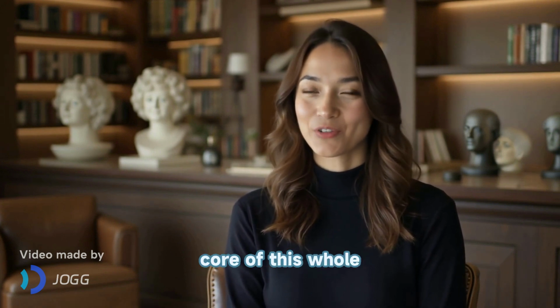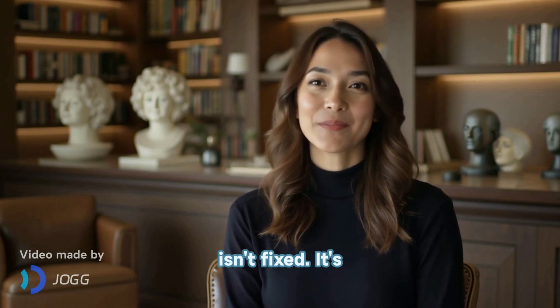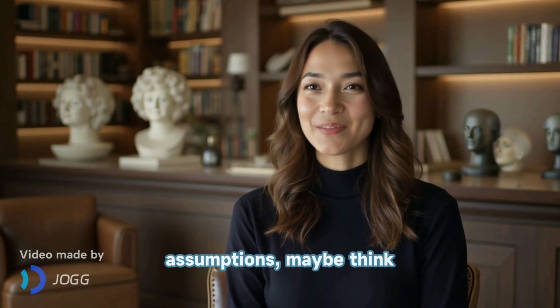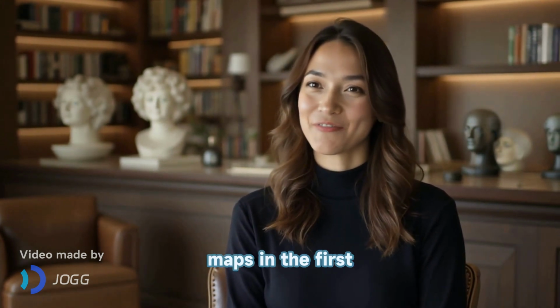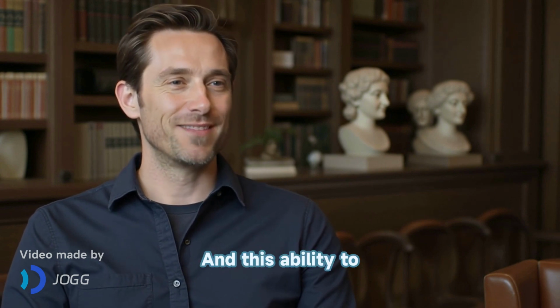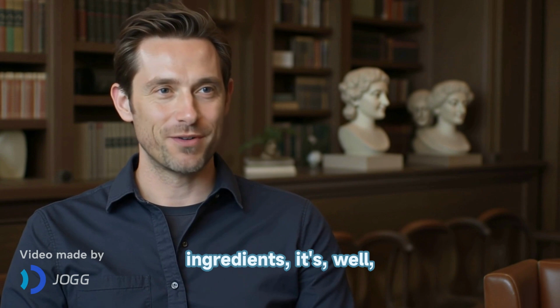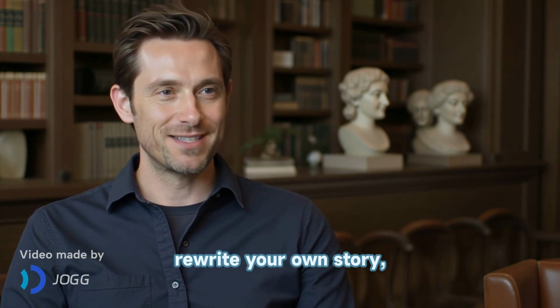And it's really the core of this whole idea, isn't it? Understanding that the way we perceive things isn't fixed. It's flexible. It's something we can change if we're willing to challenge our assumptions, maybe think a bit deeper about how we built these mental maps in the first place. Right. And this ability to consciously alter those ingredients, it's incredibly empowering. It's almost like being able to rewrite your own story, isn't it?